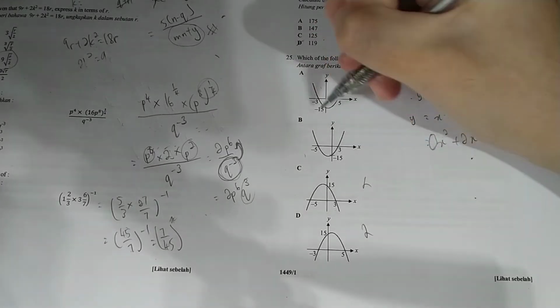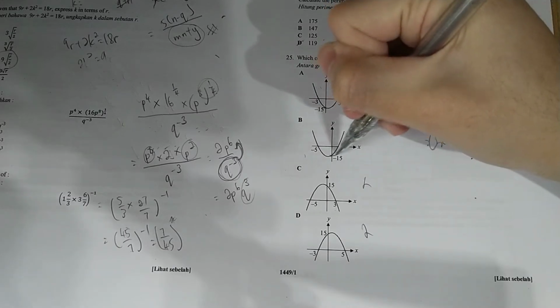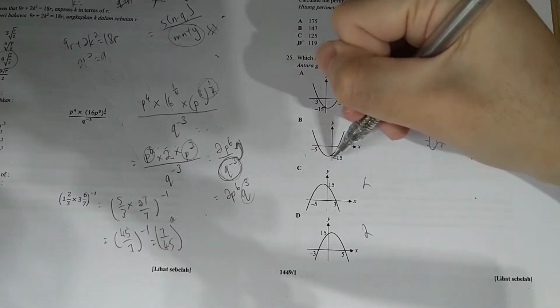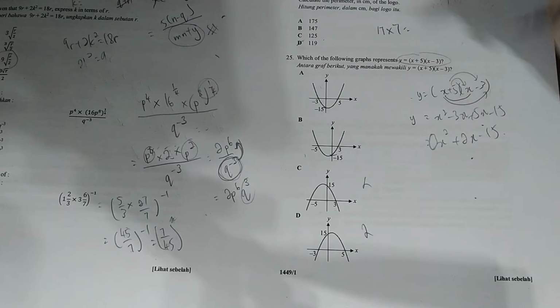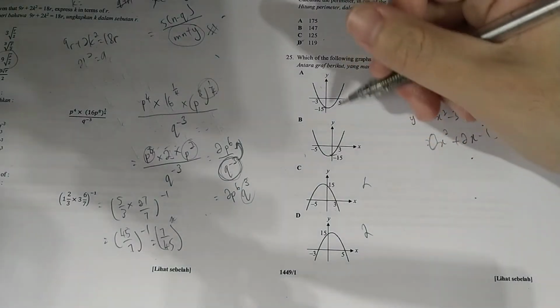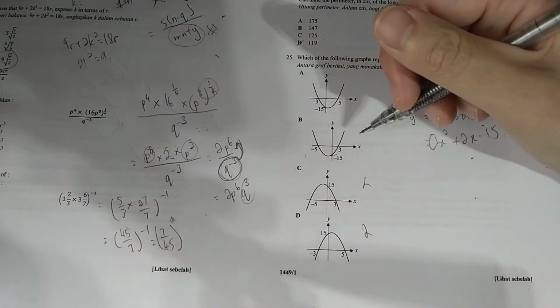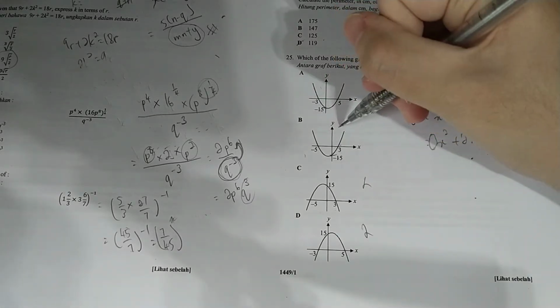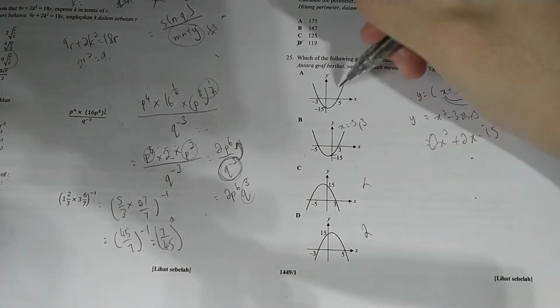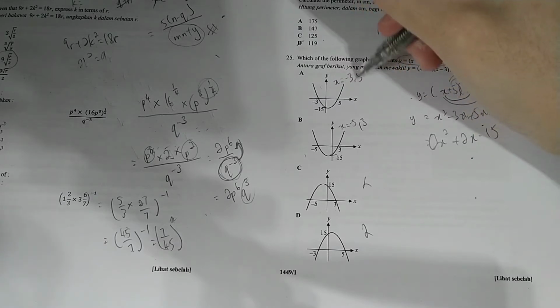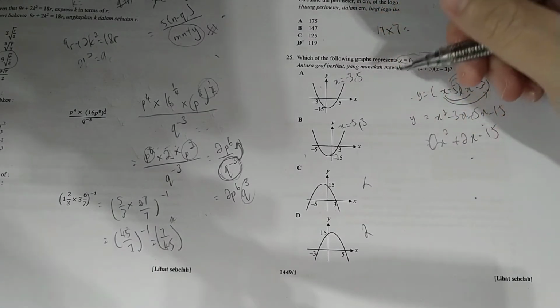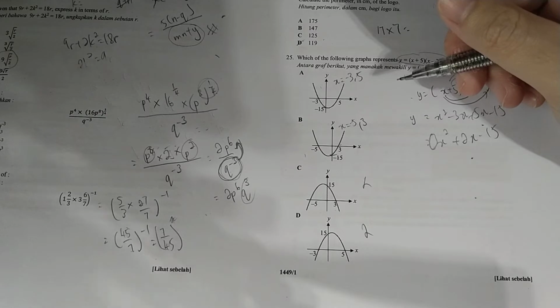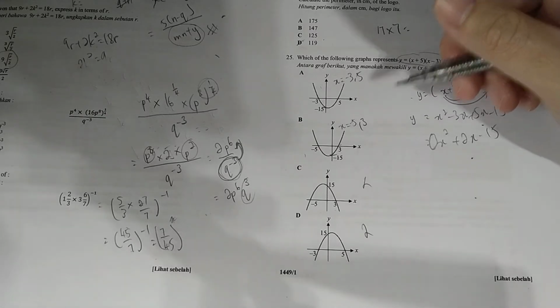They both have the same y-intercept, right? The y-intercept for both A and B is negative 15. So, y-intercept dia negative 15. So, apa bezanya? Okay, bezanya bukan y-intercept. Bezanya is at the x-intercept. Because for this, the x-intercept is negative 5 and 3. But for this, the x-intercept is negative 3 and 5. And how can I find whether which is the correct answer, right?